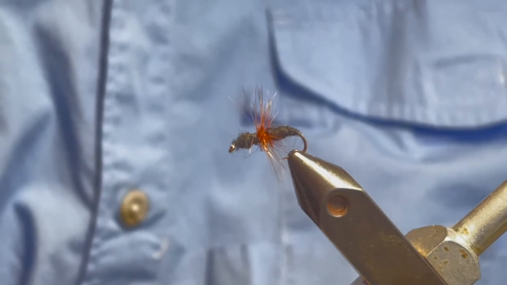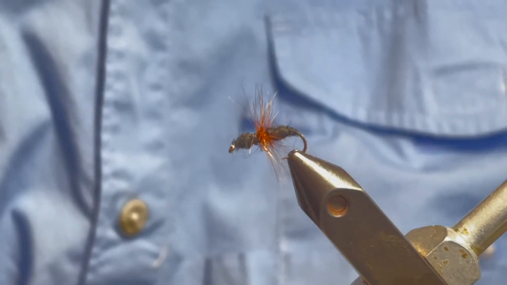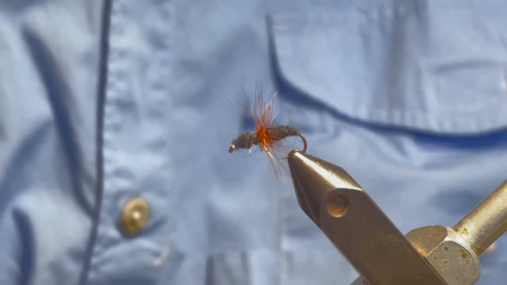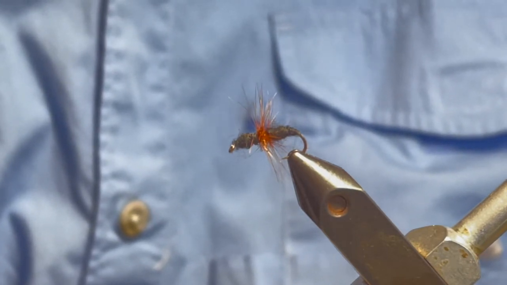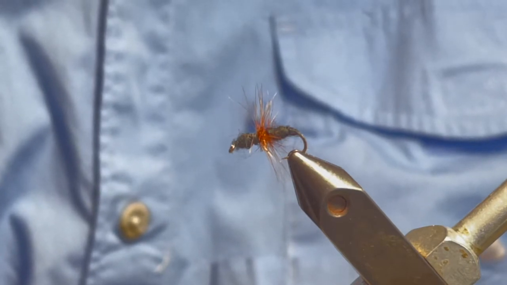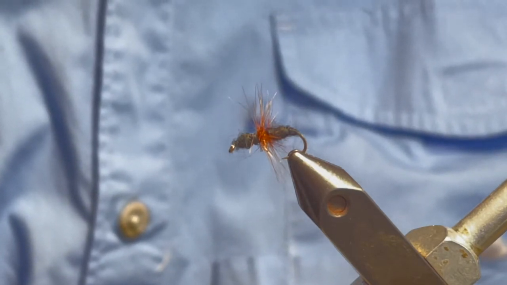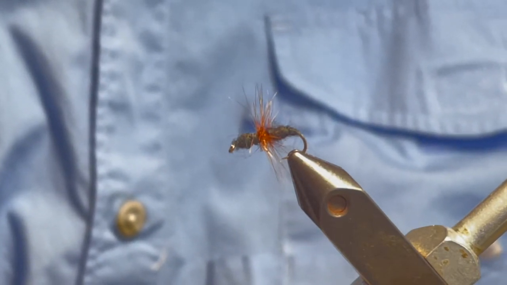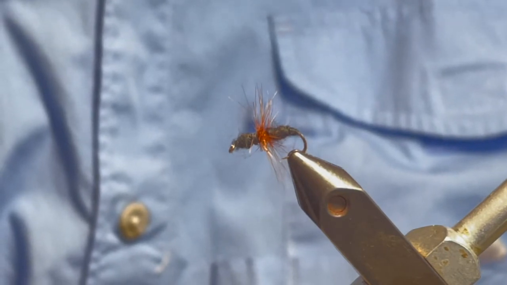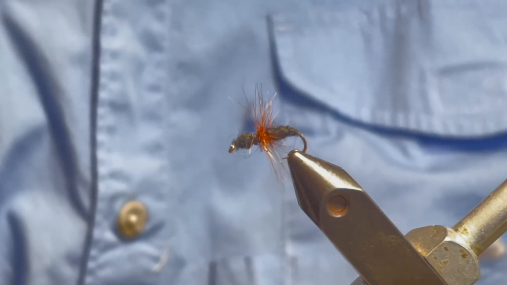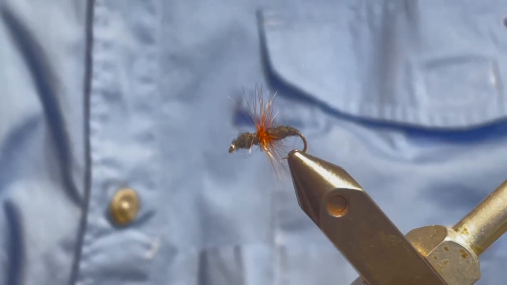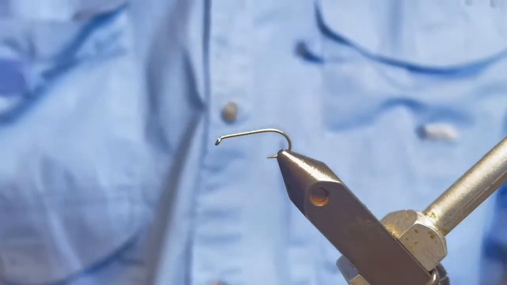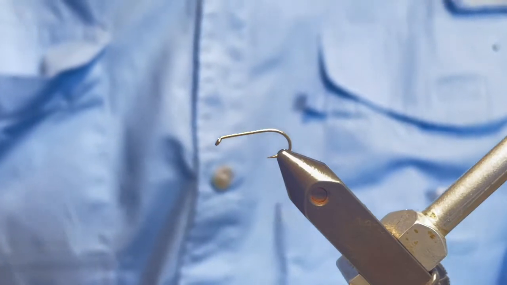This one would just be referred to as a black dubbed ant. So I hope that you've learned something from this. And in the next segment, we'll be tying another ant pattern, one which has wings and which would be riding upright on the water as if it were a live ant. So I hope that you've enjoyed this one. The next ant pattern which we'll be tying will be that of a floating ant.